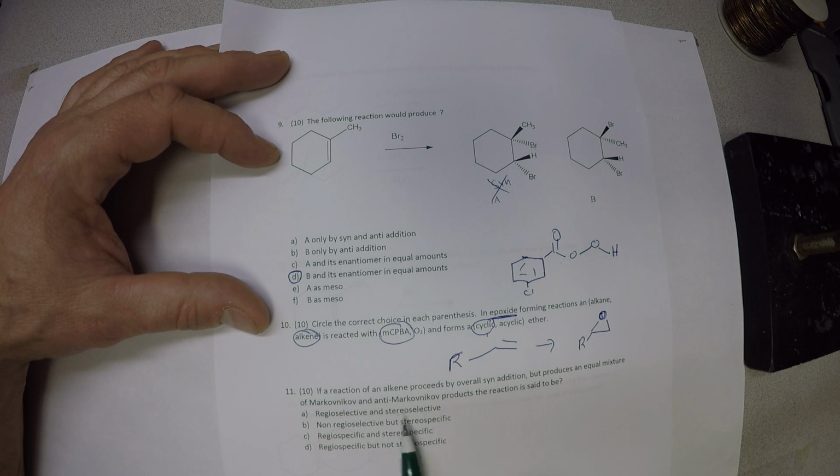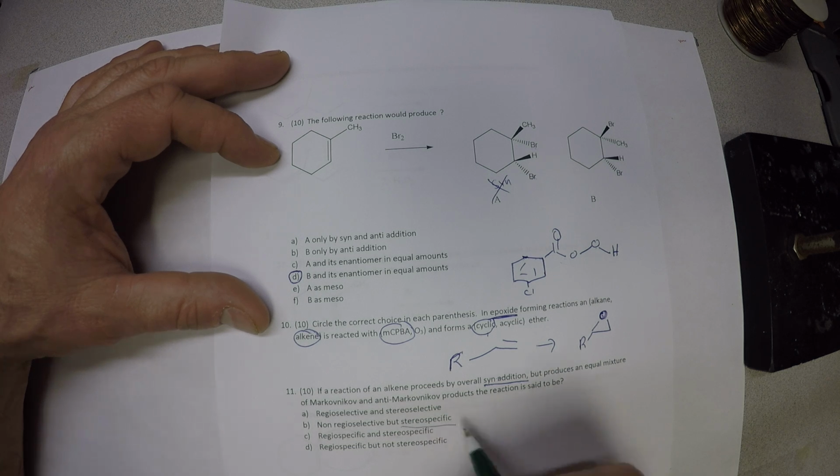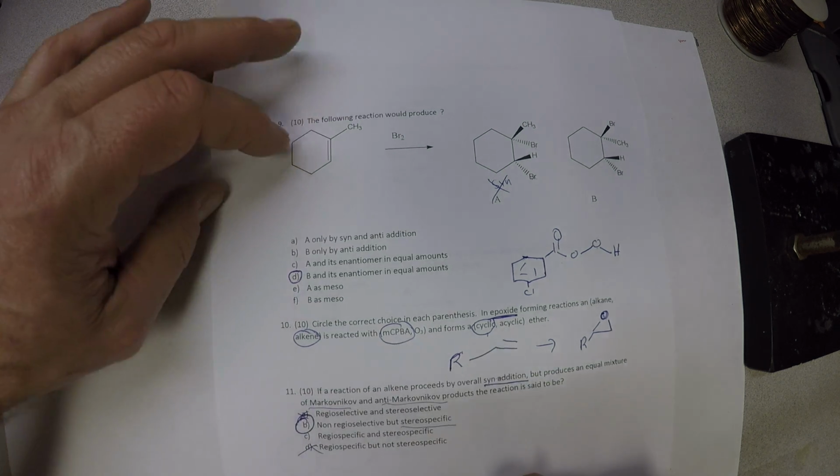This is questioning regio and stereochemistry. If it occurs with overall syn addition, that means it's stereospecific. So now you can rule out D, A, and then between B and C, you're talking about regiochemistry. If you get a mix of anti and Markovnikov products, then it's not regio-selective or specific. So non-regio-selective, but stereospecific, B.